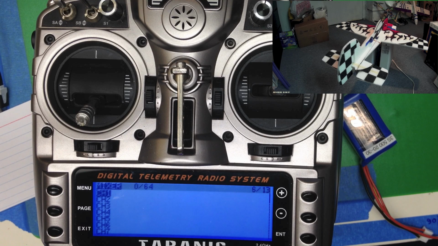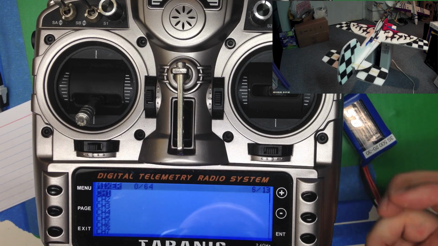Depending on what kind of ESC you've got, you could be spinning up the motor or something like that. On a related note, always be sure and take your prop off while you're doing mixing with your radio, because it's not too difficult to make a mistake, power on the prop in a way that might be regrettable. So let's go ahead and start.